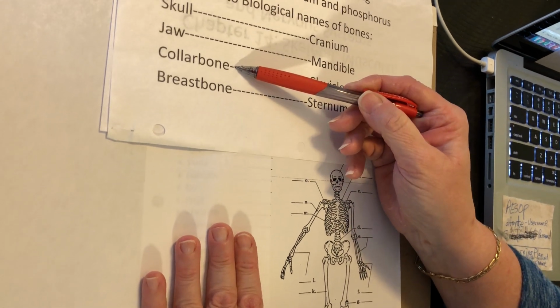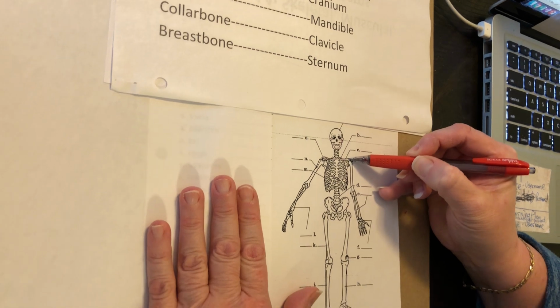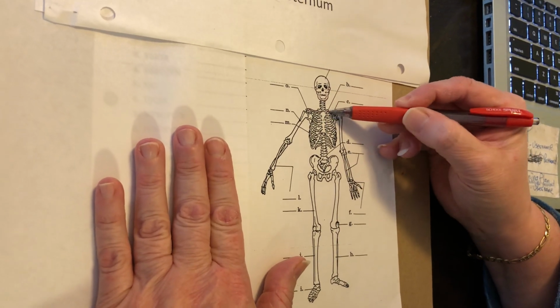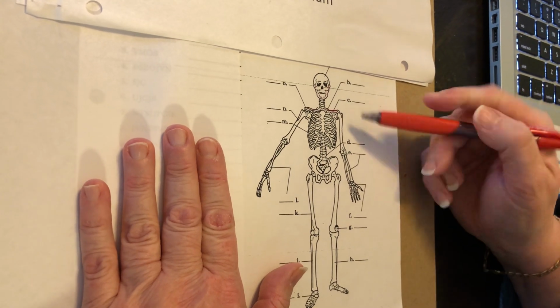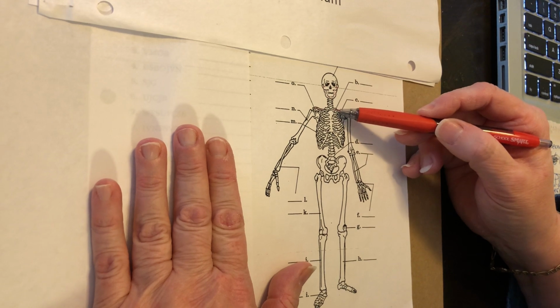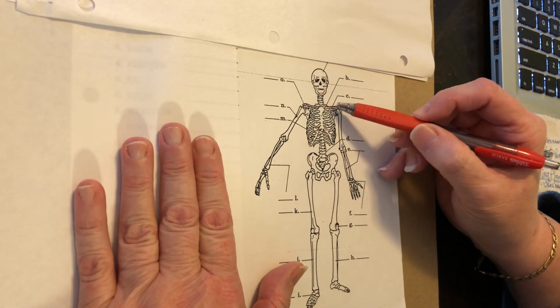Your collarbone. The collarbone is this bone right here. You've got 2 of them, one on each side of your body. Right there. And the collarbone gets its name because it's where the point of your collar would sit if you're wearing a collared shirt. But it's actually called your clavicle.